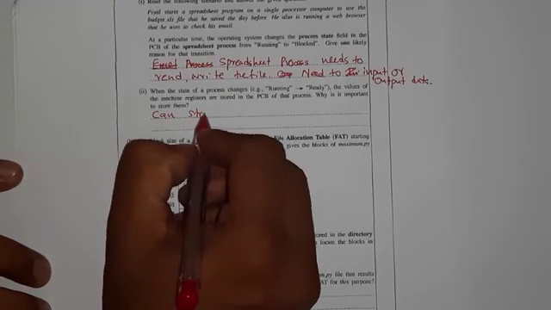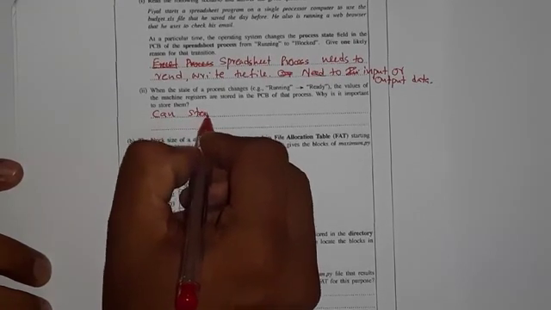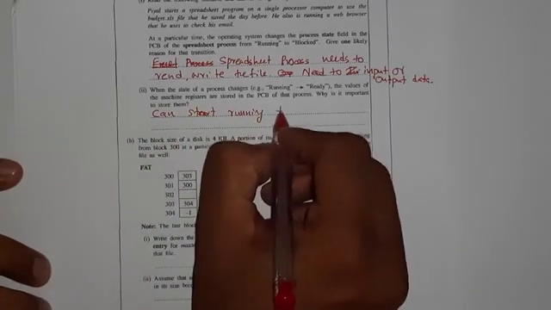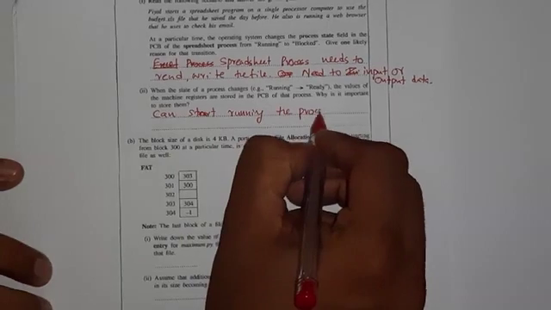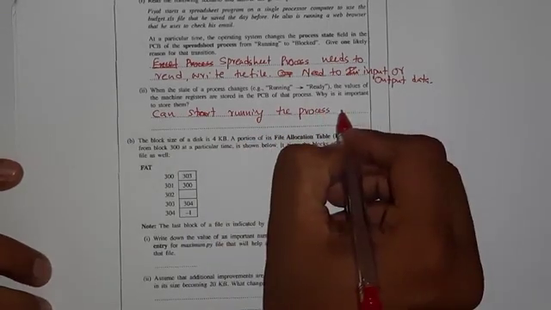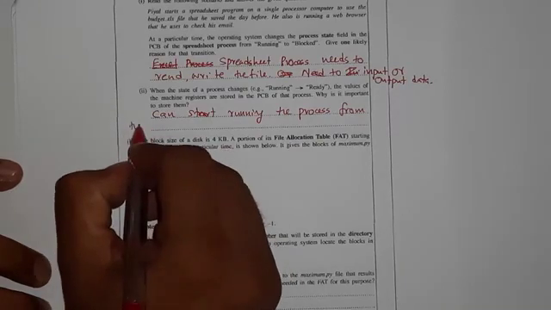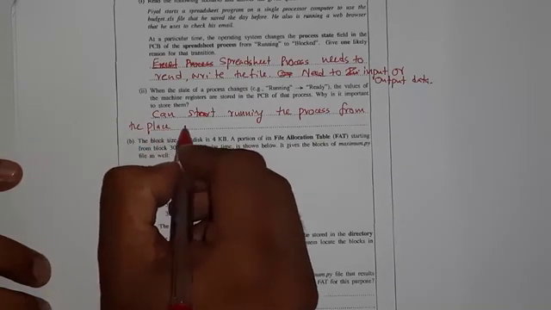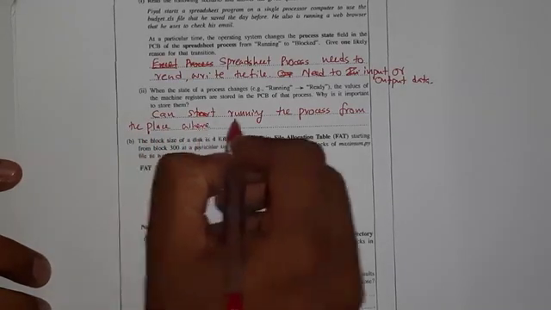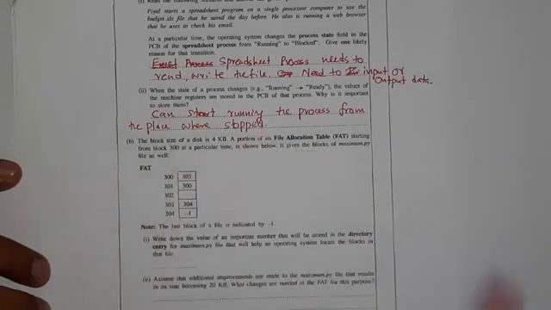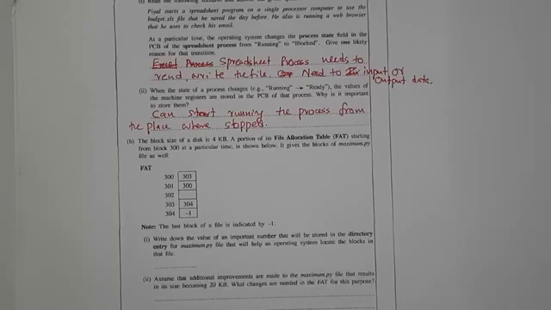Can start running the process from the place where it stopped. Right.